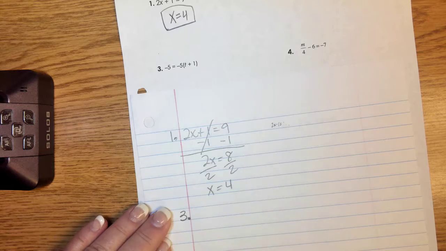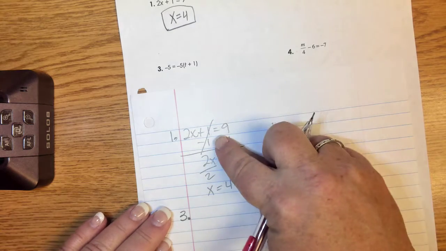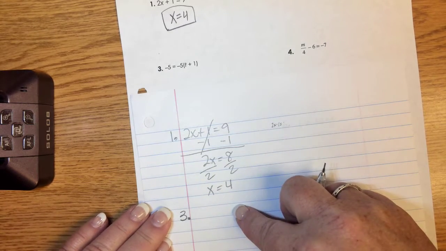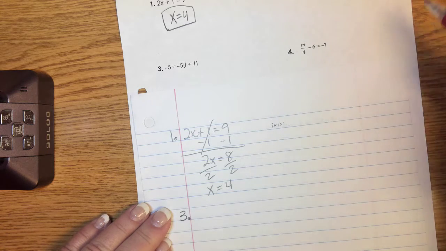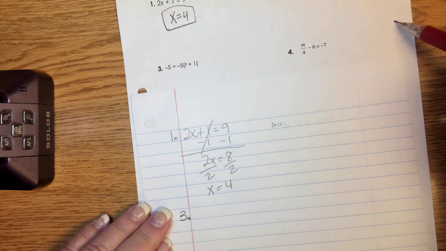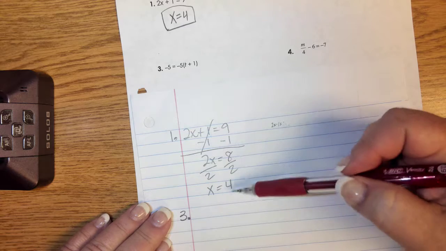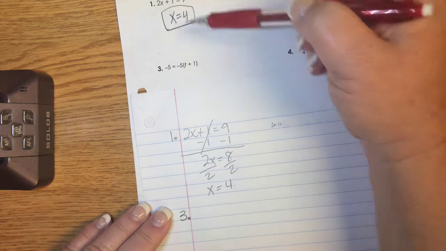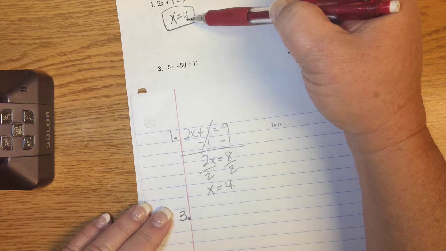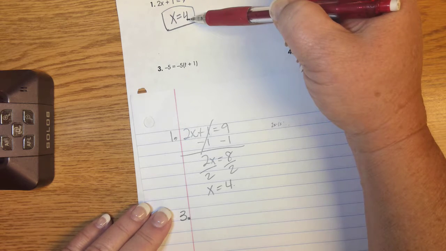Number 3. If you work on a separate piece of paper, you're always going to attach it to the worksheet when you turn it in. Sometimes when you take the answer from here to here, you don't write down the right answer. It's happened many, many times in my algebra classes, okay?